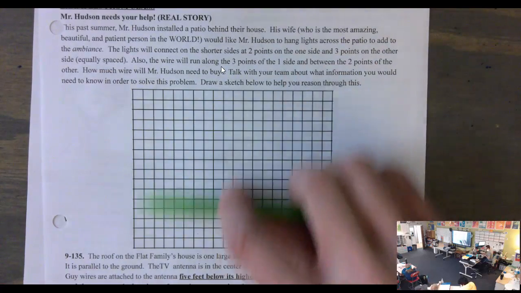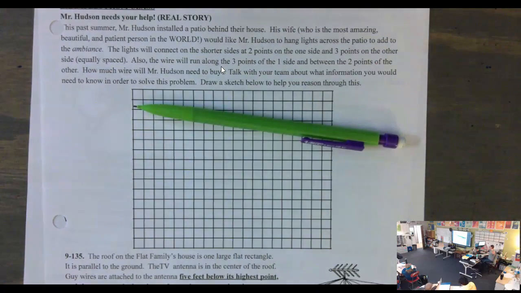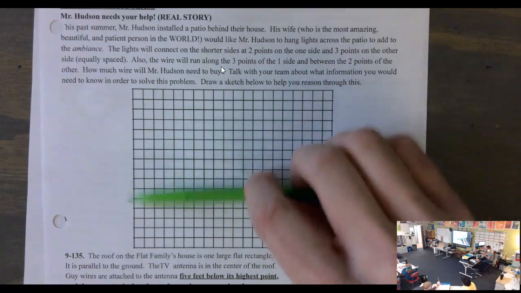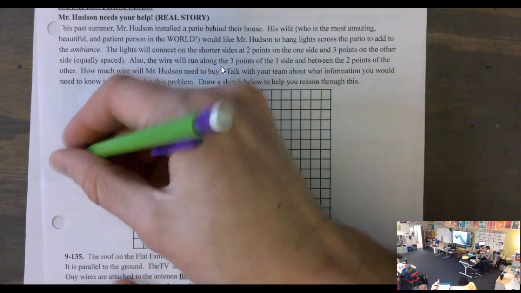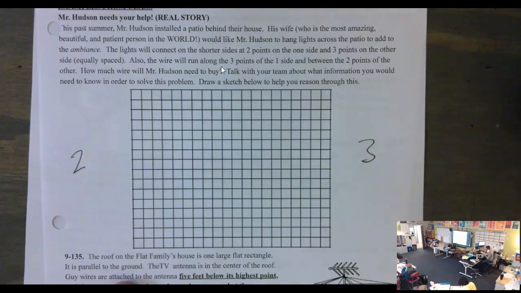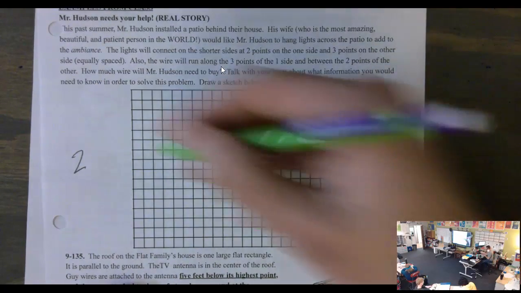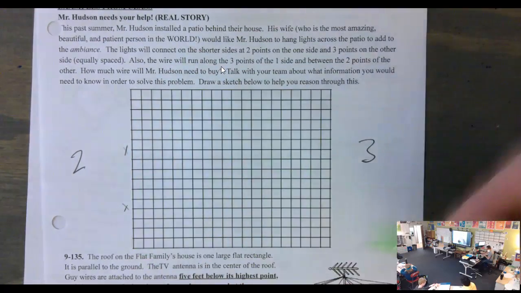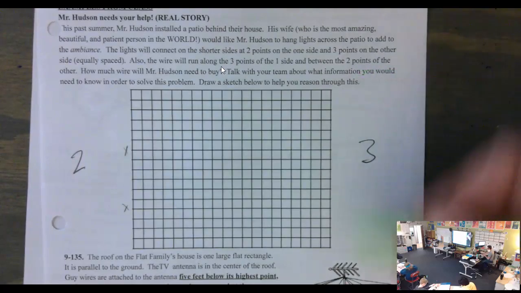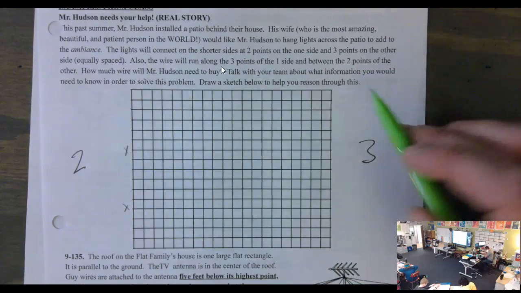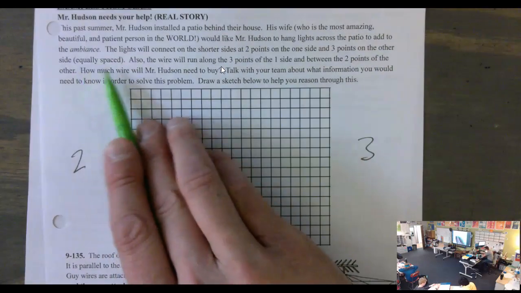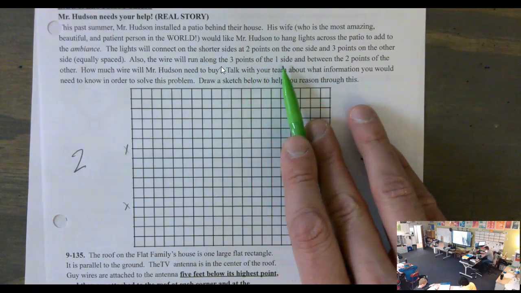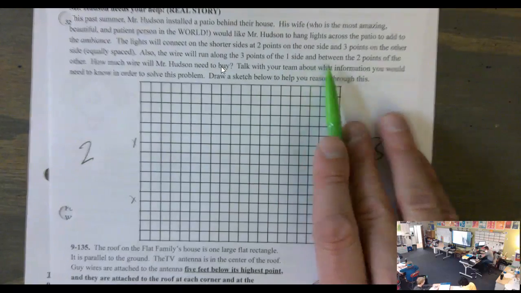Figure out where the poles, because I have big metal poles that go in the ground that the lights suspend from, should be placed on the side that has 2 poles. Let's all agree that we'll put 2 over here and 3 over there. Equally spaced out, right? So we'll have one somewhere and then another where that's equal between them. And then same thing with the 3, except it'll have 3 poles, equally spaced. Also, the wire will run along 3 points of the one side and between the 2 points of the other.